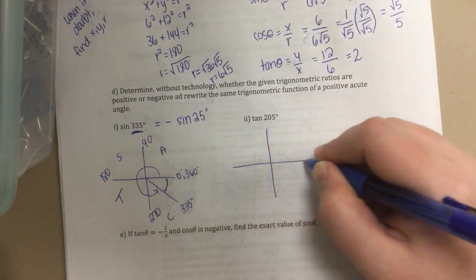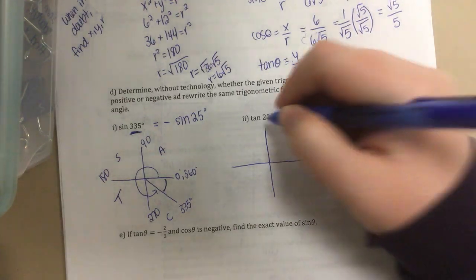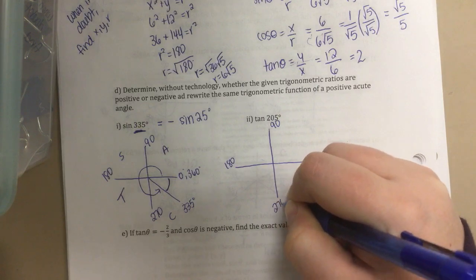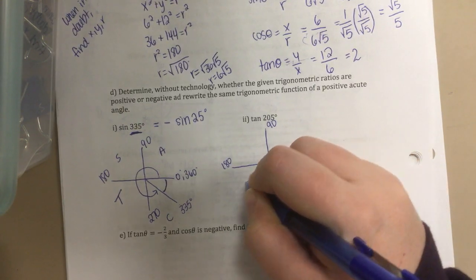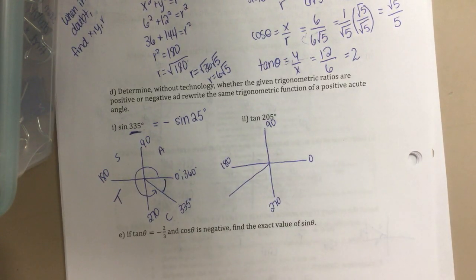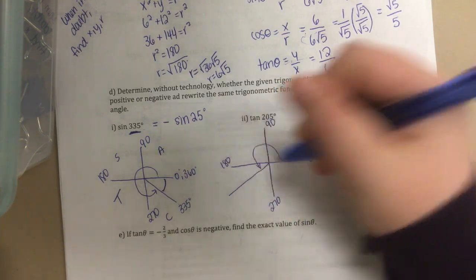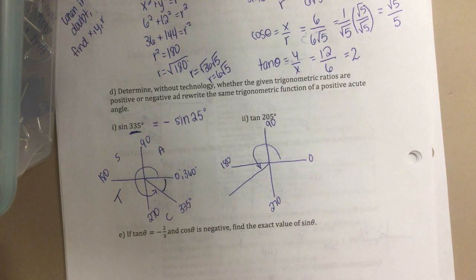So first we do, where is 205? Okay, 0, 90, 180, 270, 205, between 180 and 270. Doesn't have to be drawn to scale, but if it is better, then you can kind of estimate a little bit better.